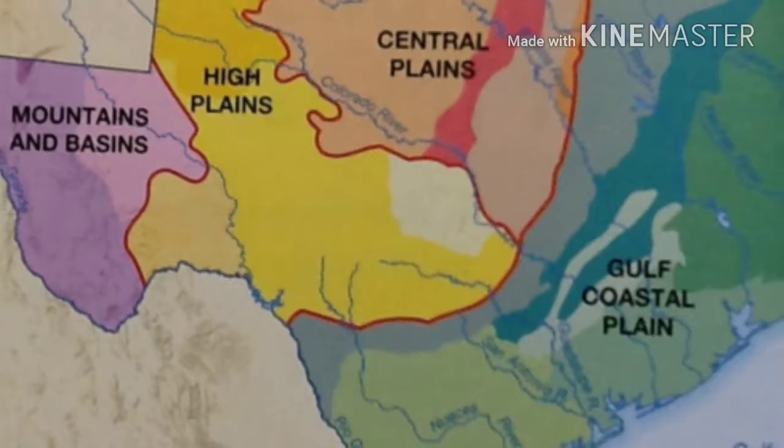In this slide, you can see that Texas is mainly made of 4 or 5 main parts. Obviously, you can see the Gulf Coastal Plain, which is next to the coast. You have the Central Plains, which is the central part of Texas, the High Plains, and then the mountains and the basins, which is closer to New Mexico. Obviously, the Gulf Coastal Plain has a lot more water and is better for crops, so that would be awfully good. That's about it.